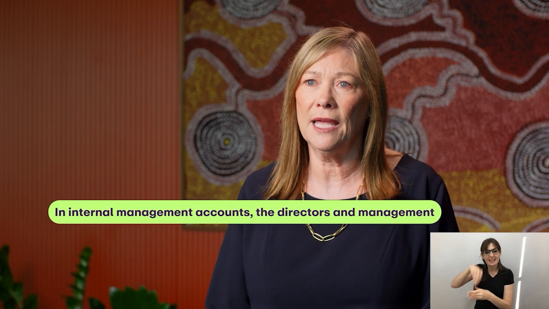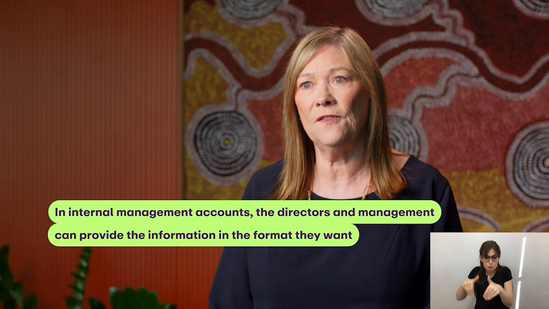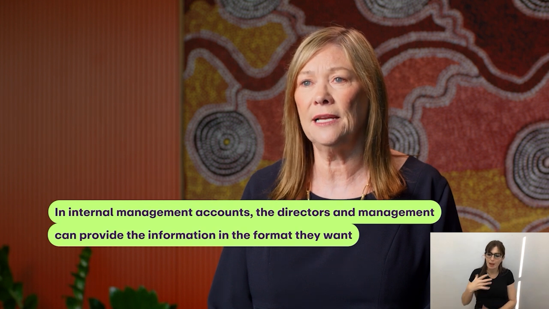A reminder that the example financial statement we've been referring to is in the financial statements format. The format of this income statement must follow the rules set out in the relevant legislation, such as the ACNC Act and the Australian Accounting Standards. In the internal management accounts, the directors and management have the flexibility to provide the information in the format they want, and in as much granular detail as they need.